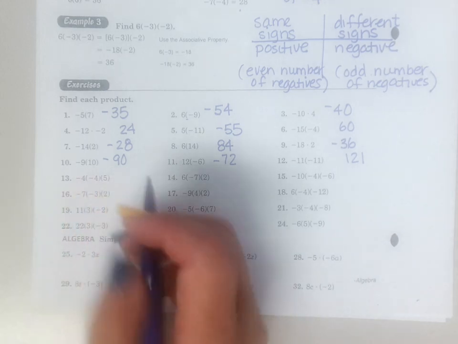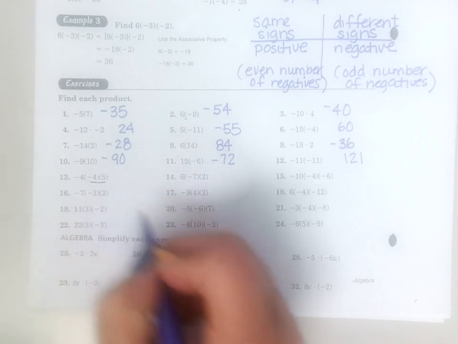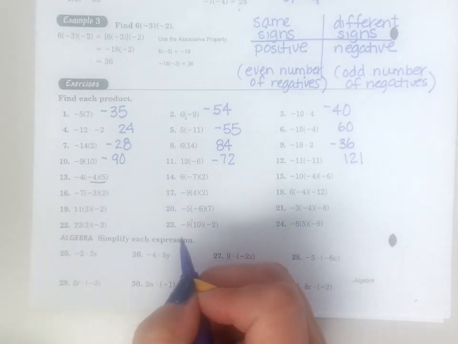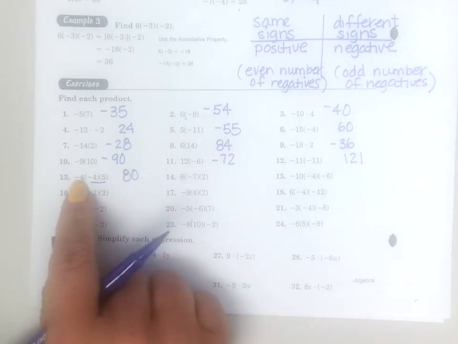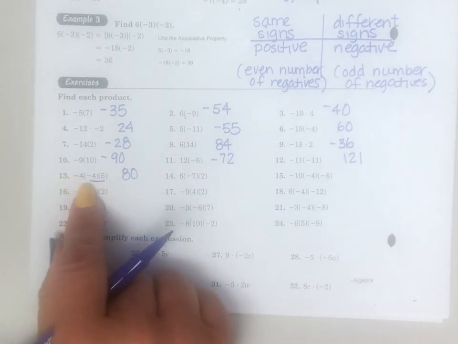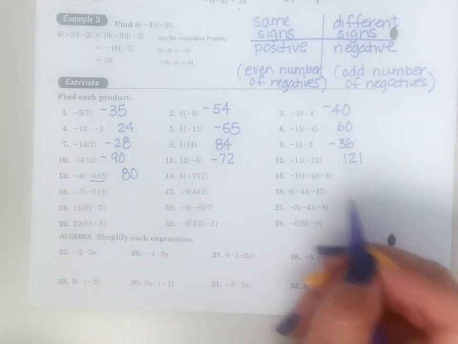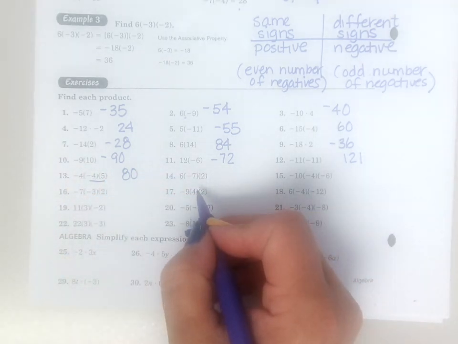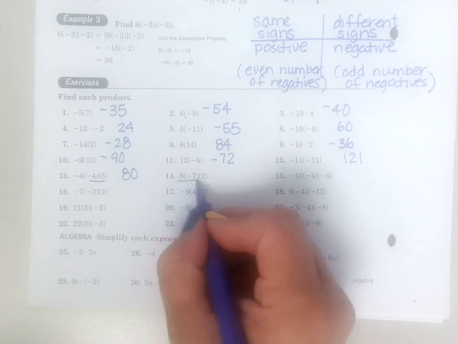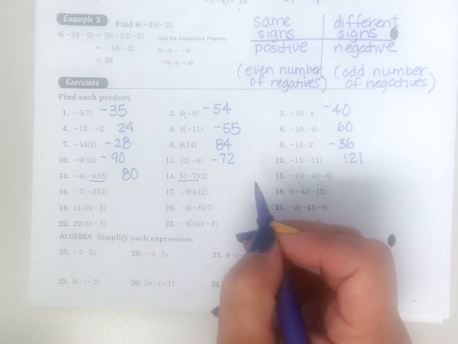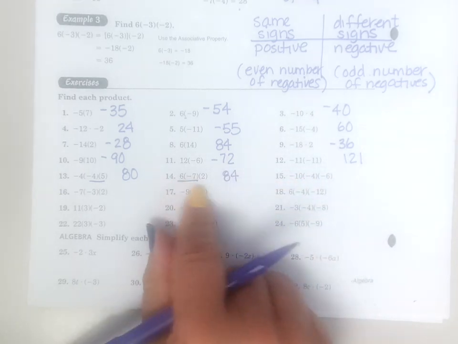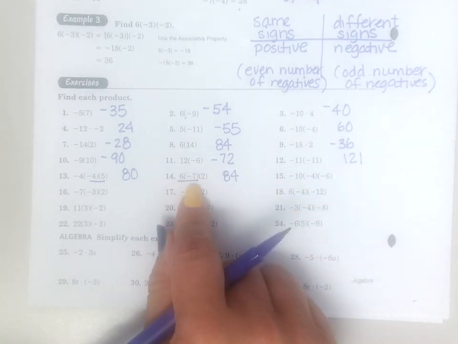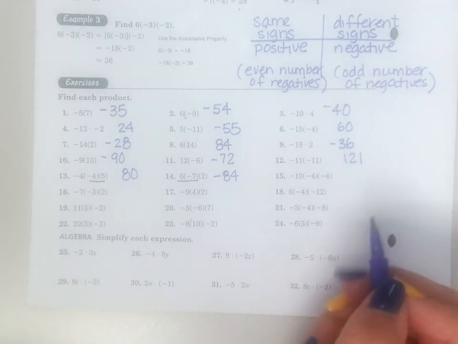So when I'm looking at these, I think that multiplying 4 and 5 is easiest because it gives me 20, and 20 times 4 is 80, and then I look at my negatives. There's an even number of negatives, right, because every 2 will be positive, and a positive is positive. I'm going to multiply, I guess it doesn't really matter, 6 times 7 is 42, 42 times 2 is 84. I only see one negative, and an odd number of negatives gives me a negative answer.